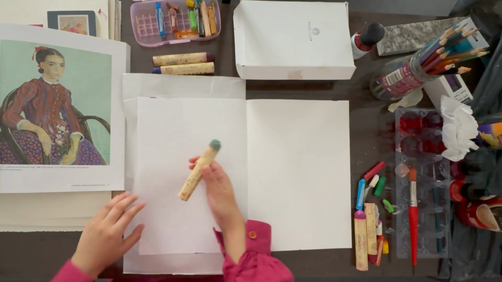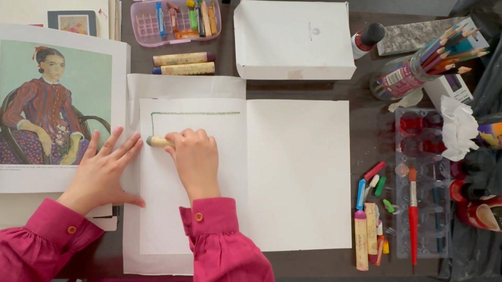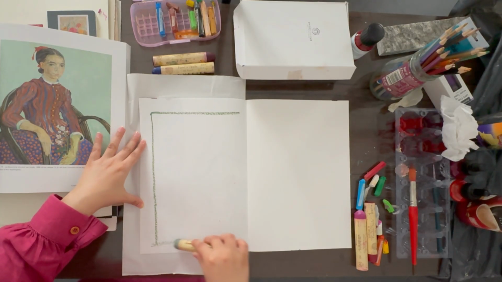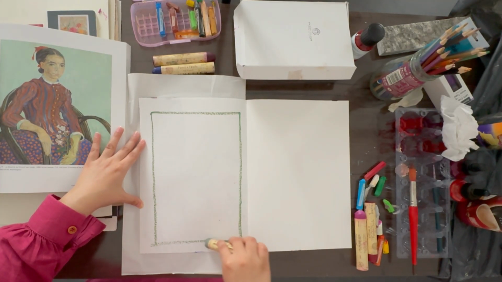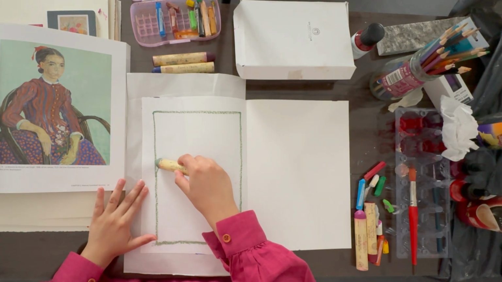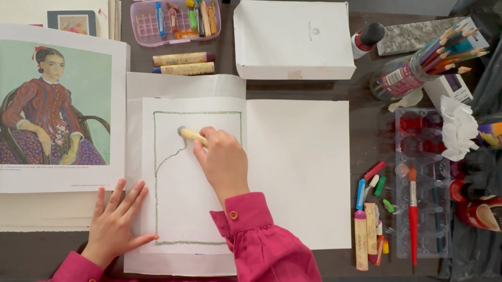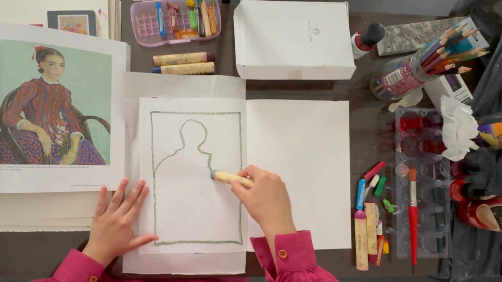Hi everyone, welcome back. In today's video, I am going to be making an abstract oil pastel portrait. I am going to be using Vincent van Gogh's portrait painting as a reference. So first of all, I'm going to pick up my colors. The main colors I see in Van Gogh's painting are red, blue, and this minty green color.